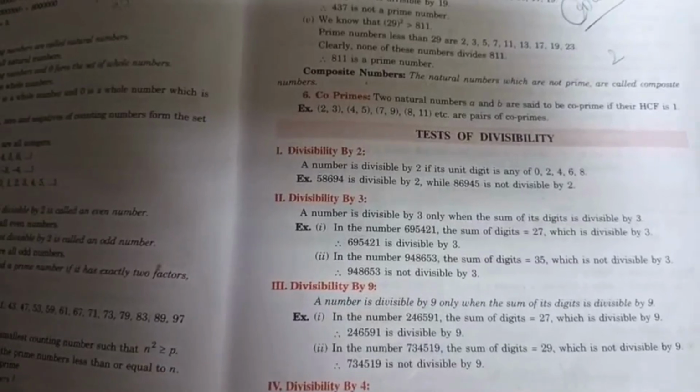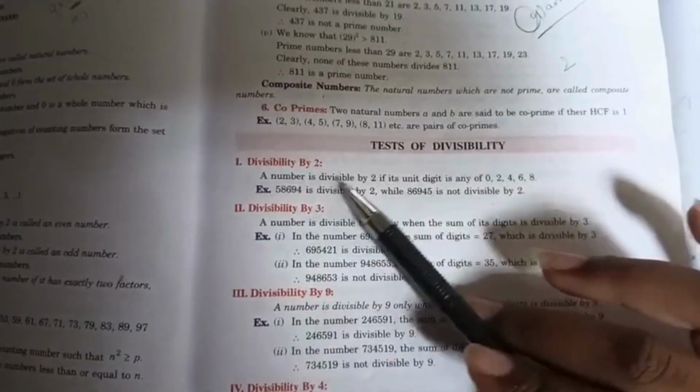Next we discuss tests of divisibility. Now we are starting one of the most important topics for competitive exams. Instead of dividing every number, we use some simple rules called divisibility tests. They help us answer questions within seconds. Let's learn them one by one. First, divisibility by 2. A number is divisible by 2 if its units digit is any of 0, 2, 4, 6, 8. If its last digit is 0, 2, 4, 6 or 8, these are all even digits.